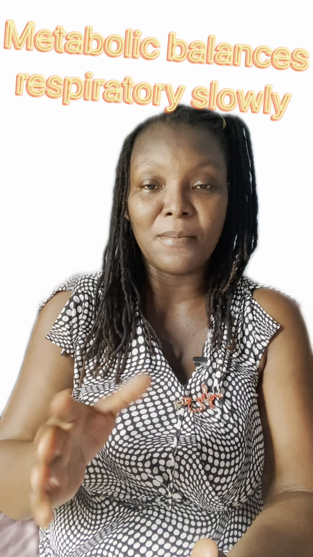It will adjust the bicarb depending on what the issue was. If it was a respiratory acidosis, then it will adjust the bicarb so that it will be base. So there will be a metabolic alkalosis, which will try to compensate a respiratory acidosis. And if it's a respiratory alkalosis, then there will be a metabolic acidosis in order to compensate.